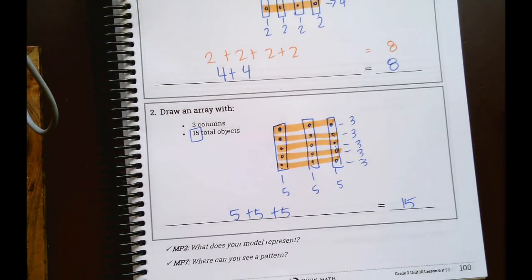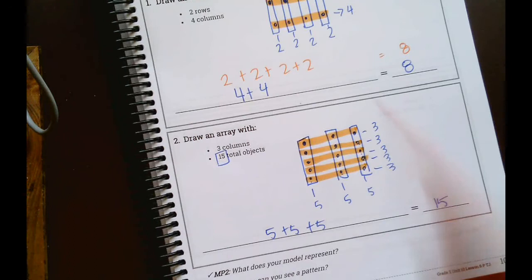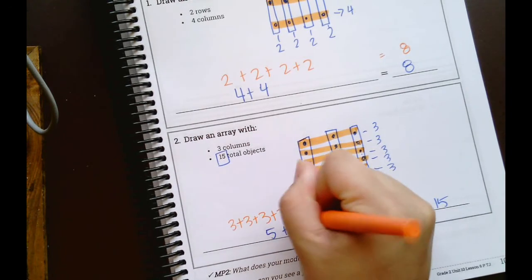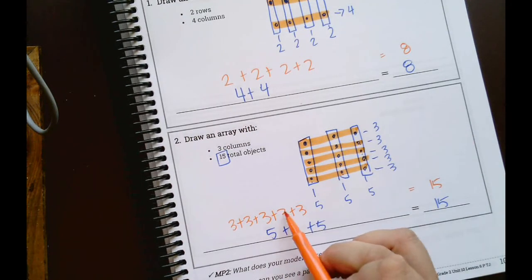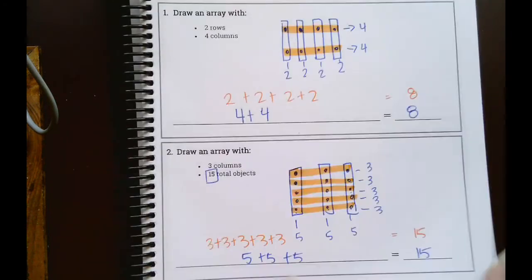Okay, you don't need to do both, but I would like you to do both because I want you to double check your work. 3, 6, 9, 12, 15, 15, 15, and 15. They're the same. All right.